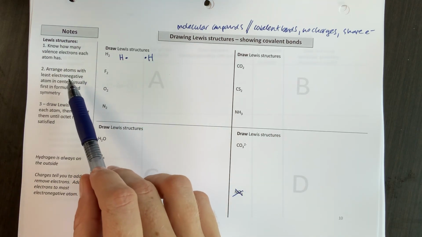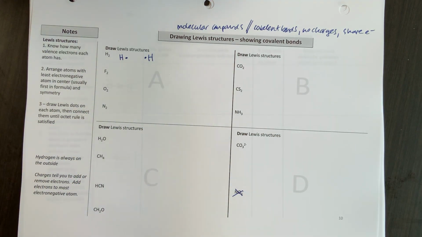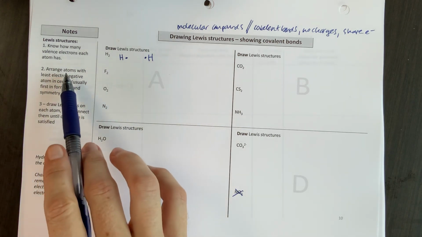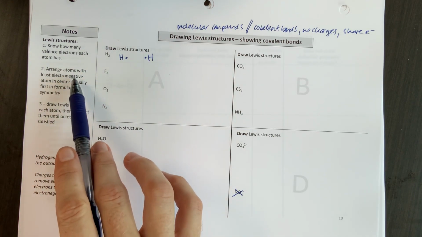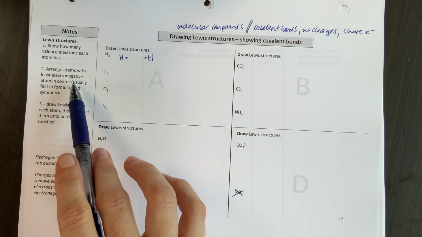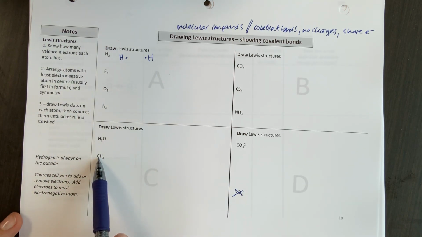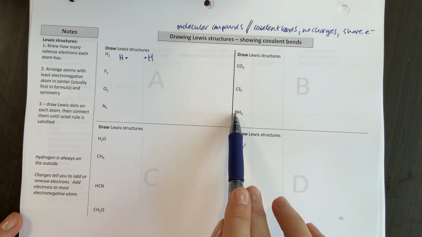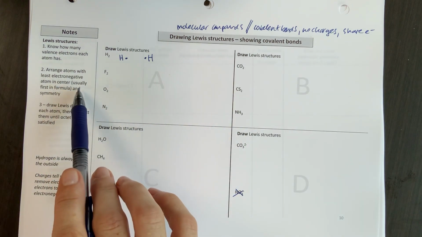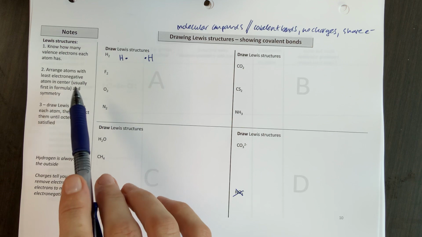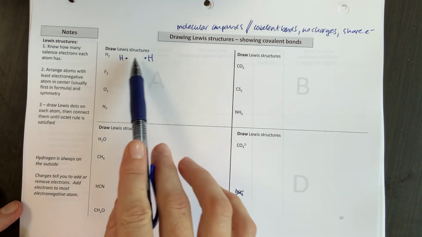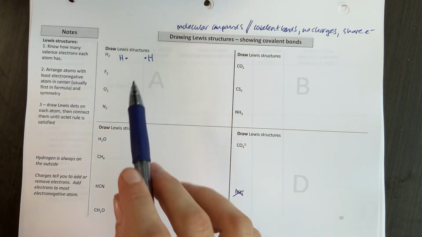And then the second thing is I want to figure out how to arrange those atoms relative to each other. So I want to arrange the atoms with the least electronegative atom in the center. That's usually going to be the atom listed first in the formula, like here in CH4, that's going to go in the center, N is going to go in the center, and you also want symmetry, okay? That's easy if I just have this, what we call a diatomic molecule.